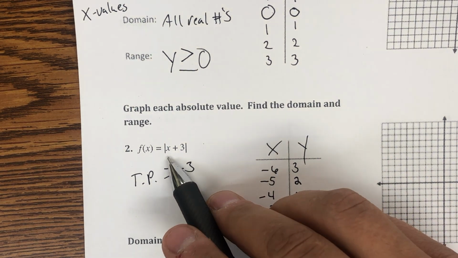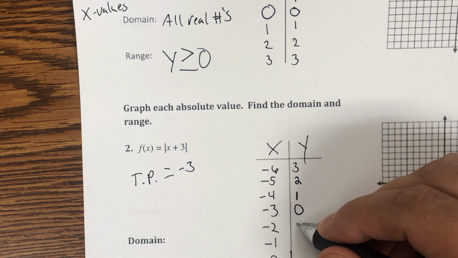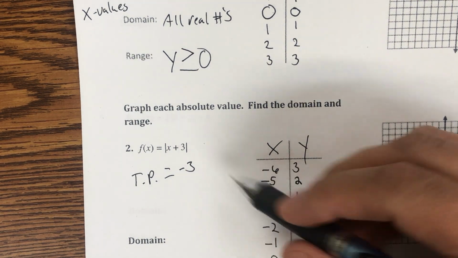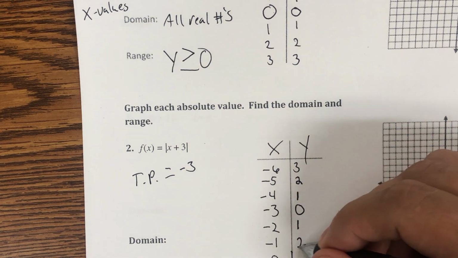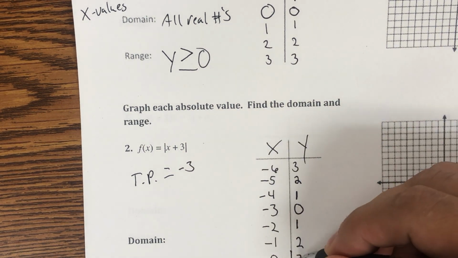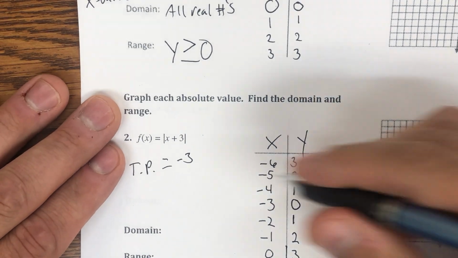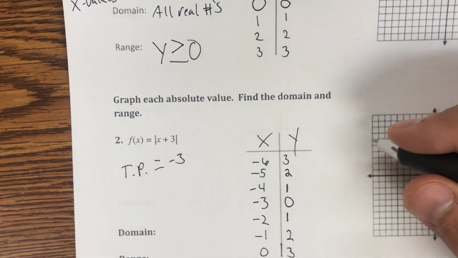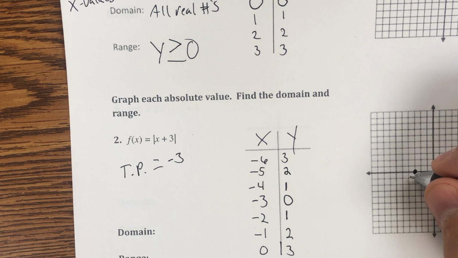When I put in negative 2, negative 2 plus 3 is 1. Absolute value of 1 is 1. Negative 1 plus 3 is 2. Absolute value is 2. And 0 plus 3 is 3, so we get 3. So those are my points. So this graph shifted to the left. Our first point is (-3, 0). Then we had (-5, 2).